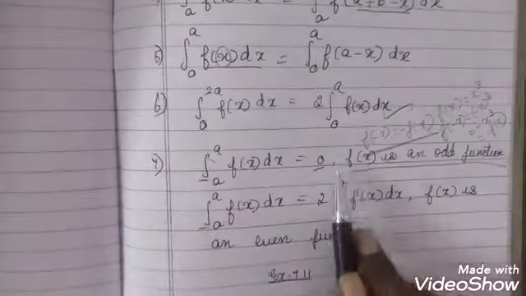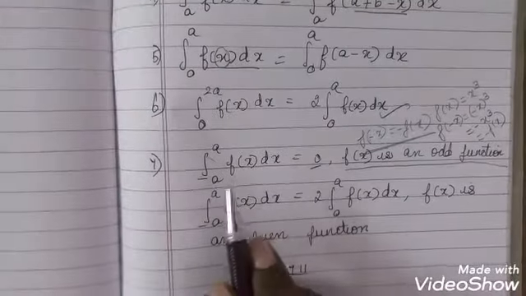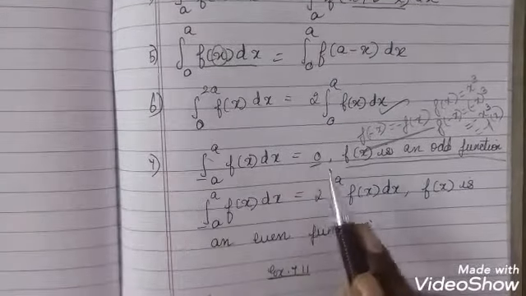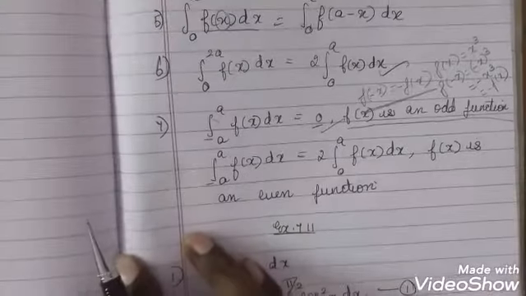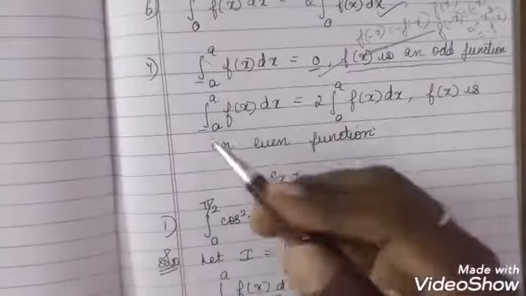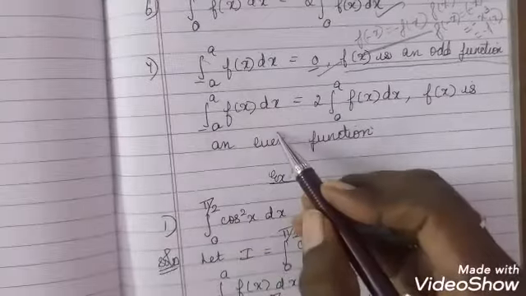Okay. So here it's an odd function. Then the integral with lower limit minus a to a, we say that it is equal to 0. Next is what? Integral over minus a to a of f of x dx. So what is integral over minus a to a of f of x dx?